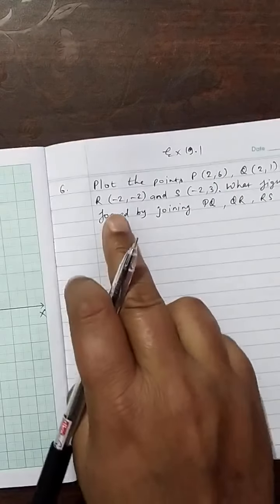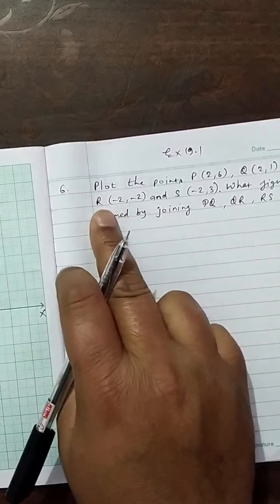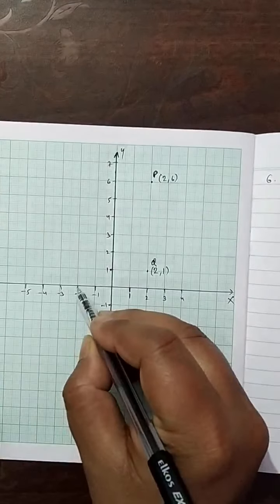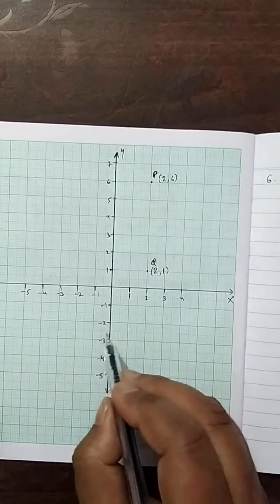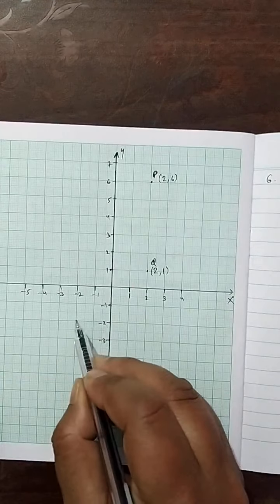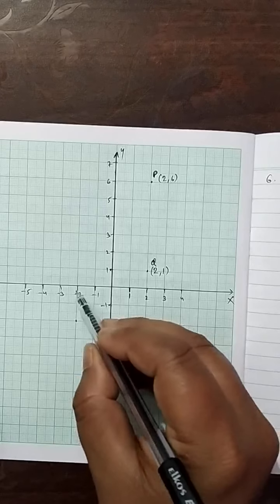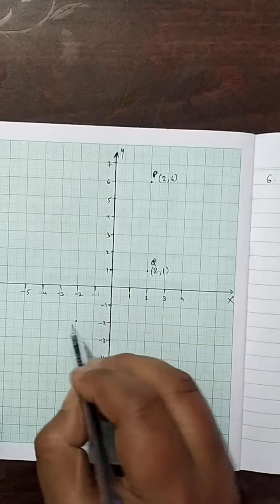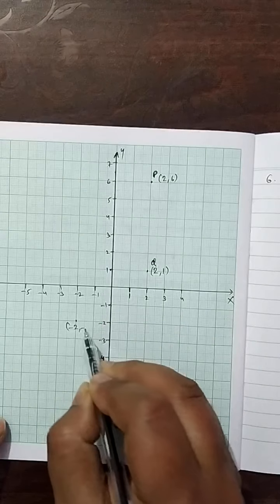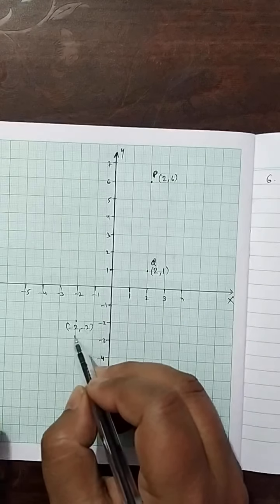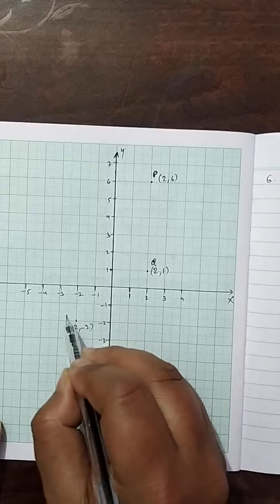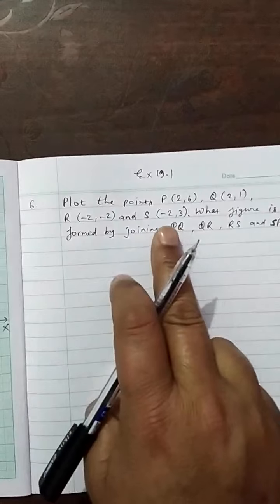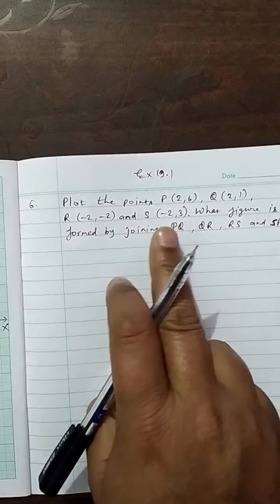Next is -2 comma -2, point R. So on x, -2 is this, and on y, -2 is this. So the point will lie here, in front of -2 and in front of -2. This is -2 comma -2, and the name of the point is R. Next and last one is S, -2 comma 3.